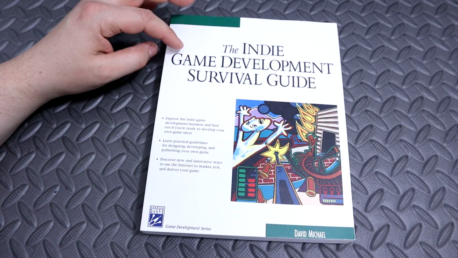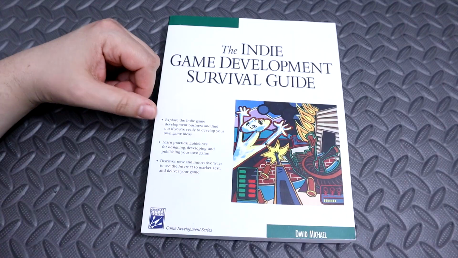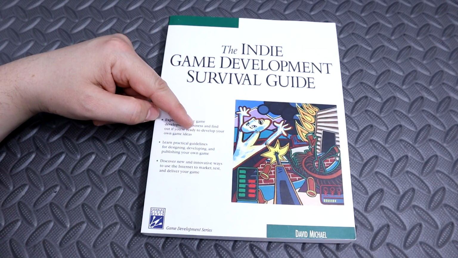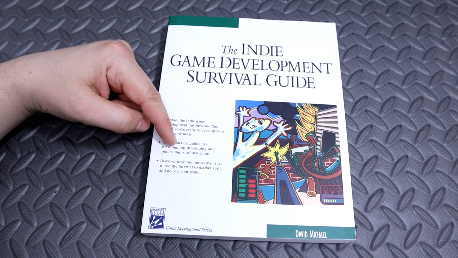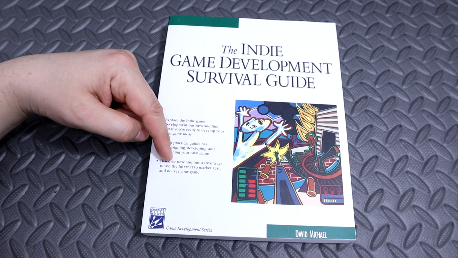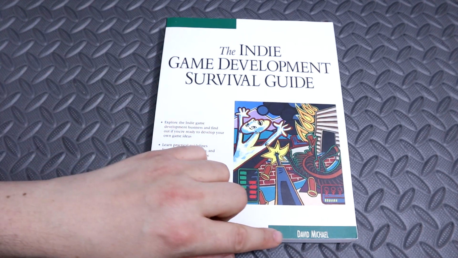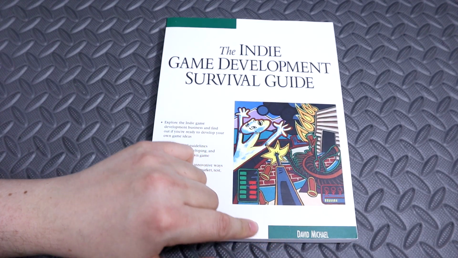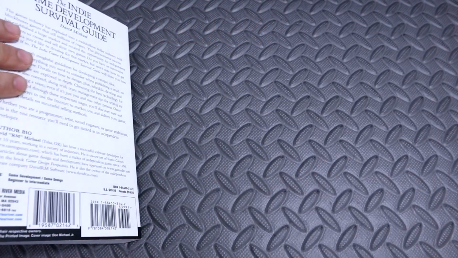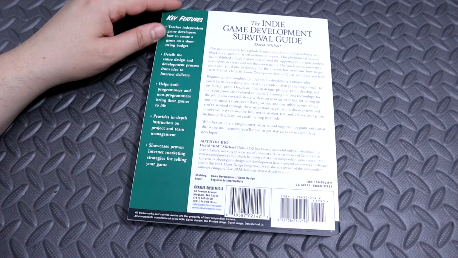The Indie Game Development Survival Guide. Explore the indie game development business to find out if you're ready to develop your own game ideas. Learn practical guidelines for designing, developing, and publishing your own game. Discover new and innovative ways to use the internet to market, test, and deliver your game. By David Michael. Got some artwork there. I read this one, I found it interesting. I don't remember much about it, but I remember finding it interesting.